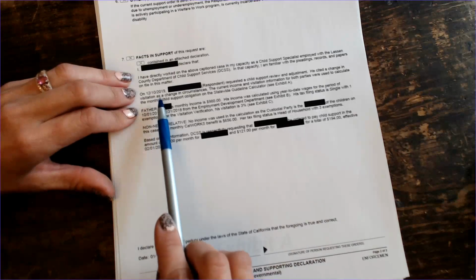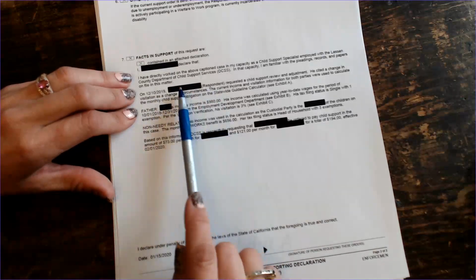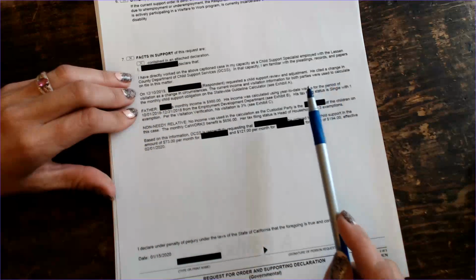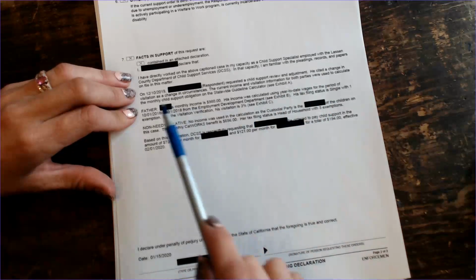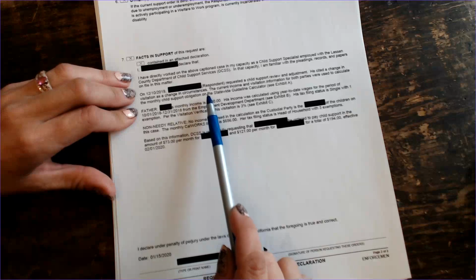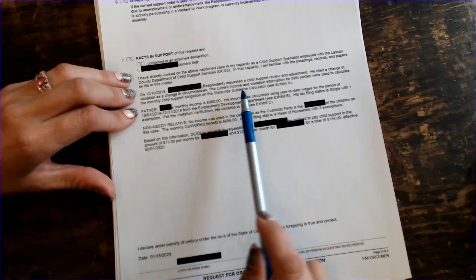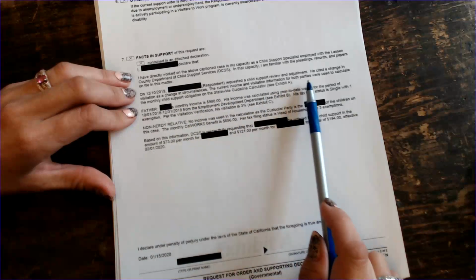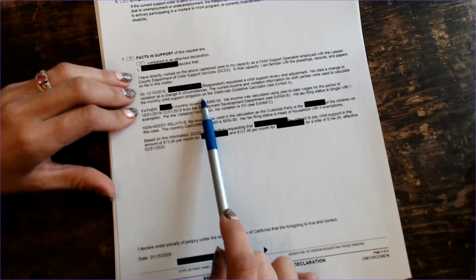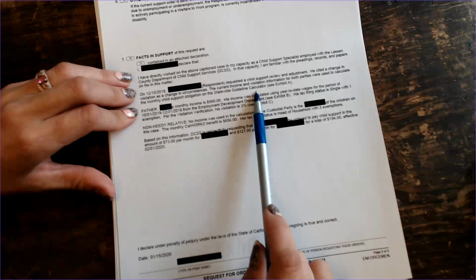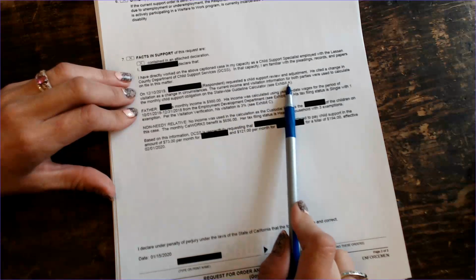On 12/10/19, respondent, in this case non-custodial party, requested a child support review and adjustment. He cited a change in visitation as the change in circumstances. The current income and visitation information for both parties was used to calculate the monthly child support obligation on the statewide guideline calculation. See Exhibit A."